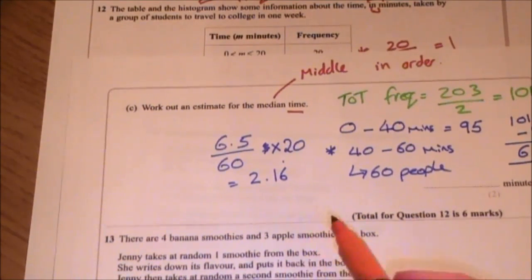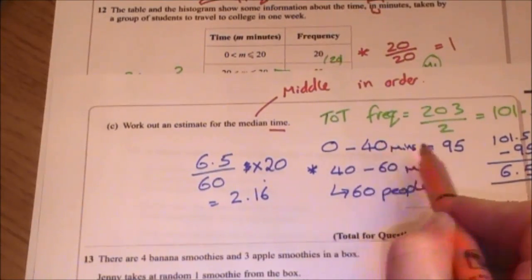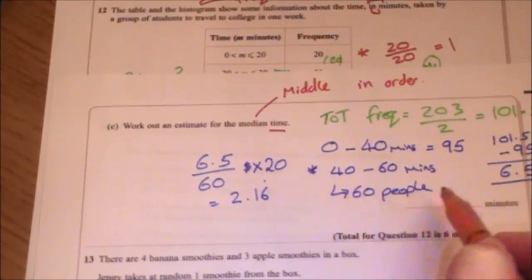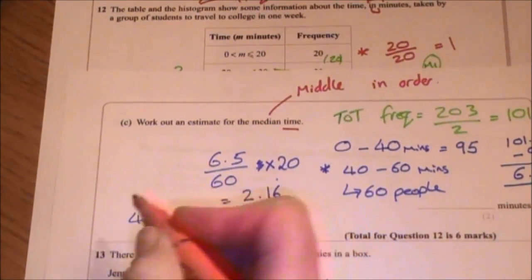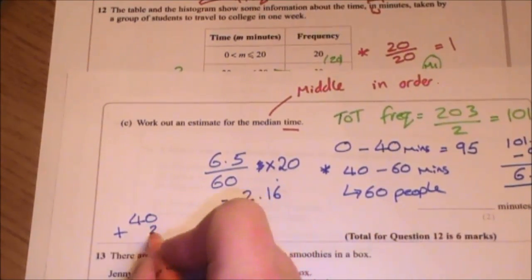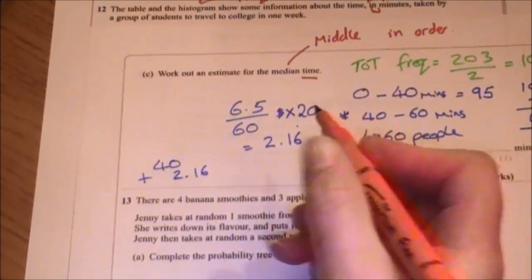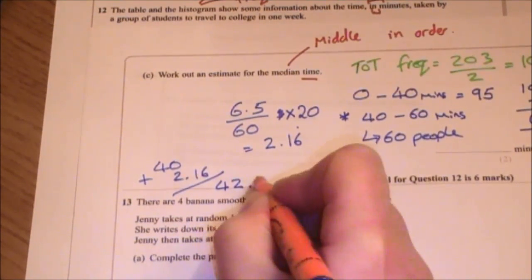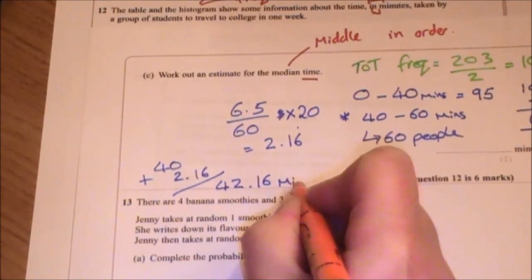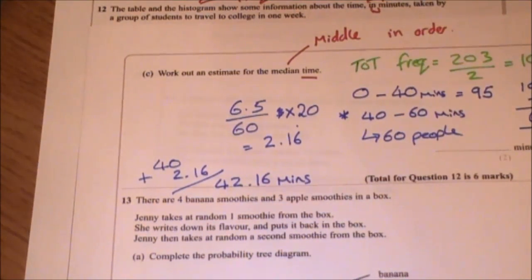Here, however, I know that I was up to 42 minutes before I started fiddling about with calculations. So I had that 40 minutes, and now I need an extra 2.16 minutes. So I add those together, and that'll give me 42.16 minutes.